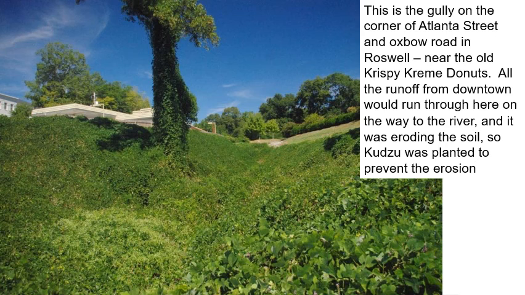So here's another situation in Roswell where they put some kudzu out, almost 100 years ago, and the kudzu did a great job of locking down the soil. But we've got a problem with kudzu, is that it grows out of control. It grows so fast you can't manage it. And you can see it has covered up this tree. It's killed that tree, or going to kill that tree. That's a problem. So now it becomes, what do we do to control the kudzu? Yeah, it's helping with the erosion, but now it's gone a little crazy.